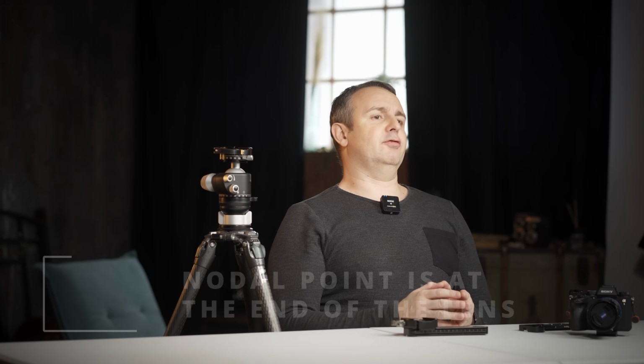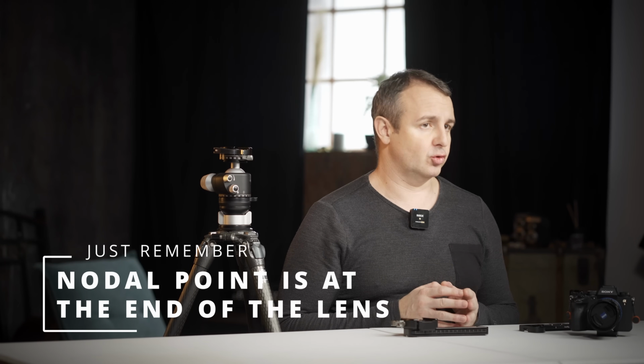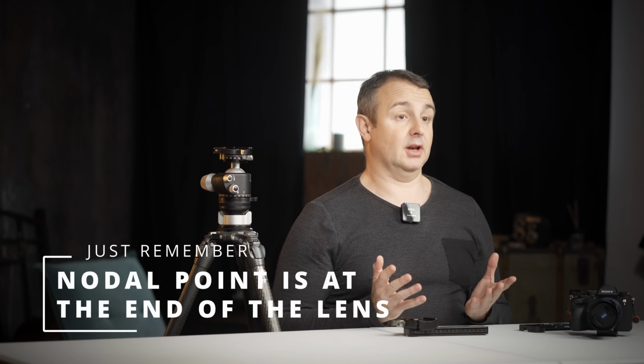If we wanted to shoot architecture, for example interiors, we would necessarily need a panoramic head. And we would also have to find the nodal point very precisely. For landscape photography, we have more than enough to know that it's simply at the end of the lens. Okay, so we know where it is. But how to use this information in practice?